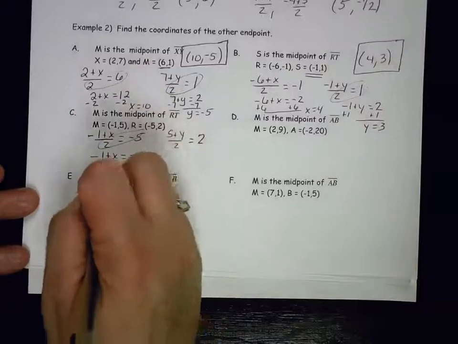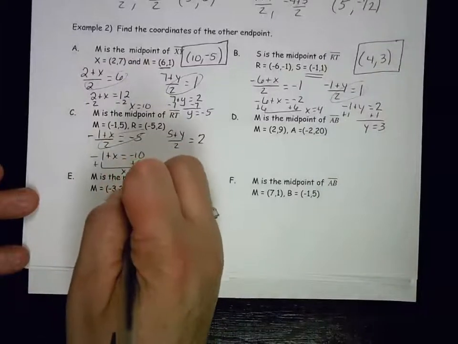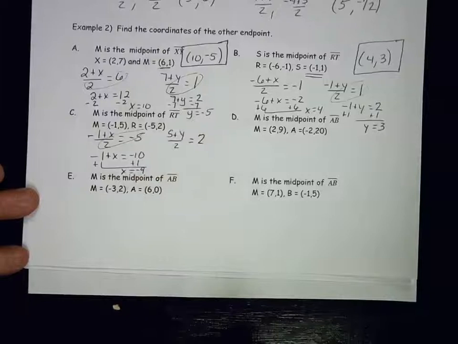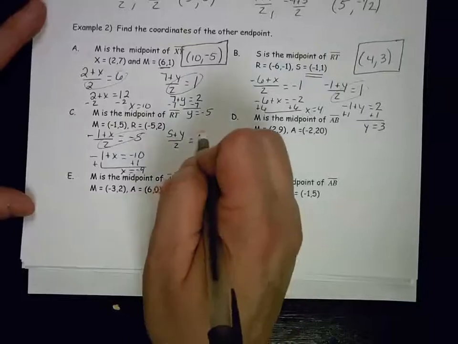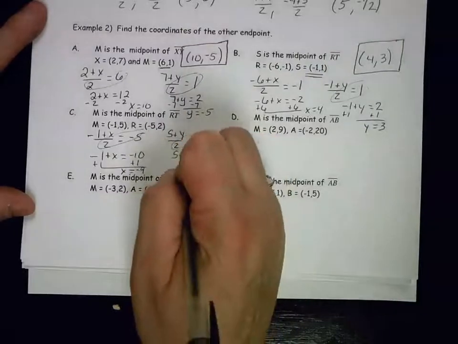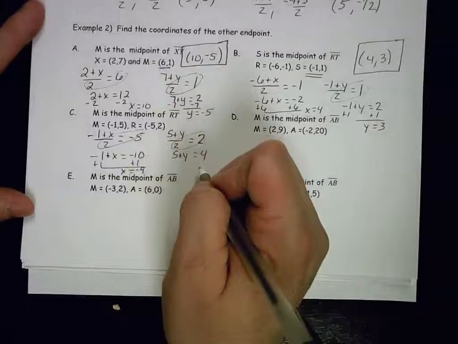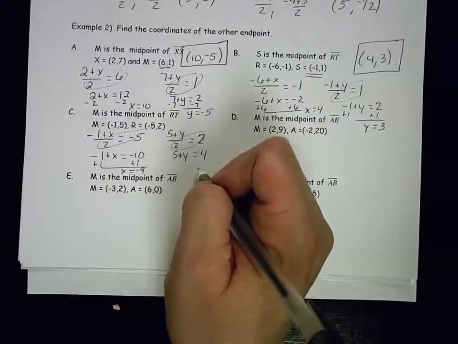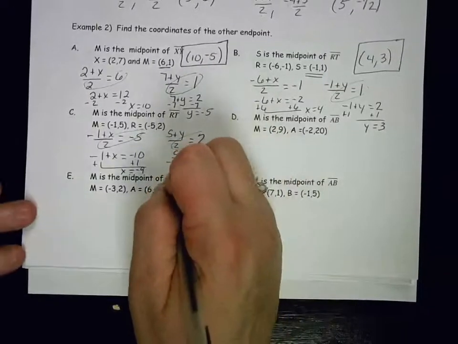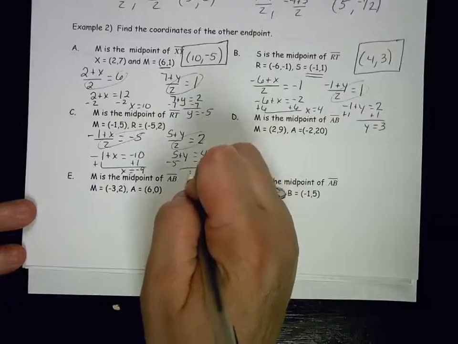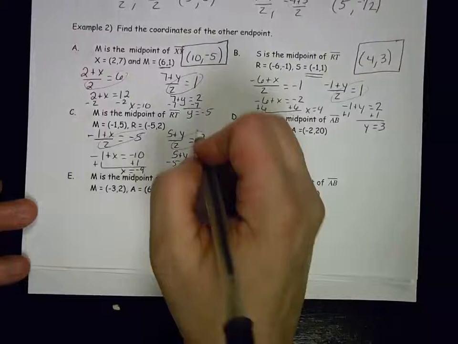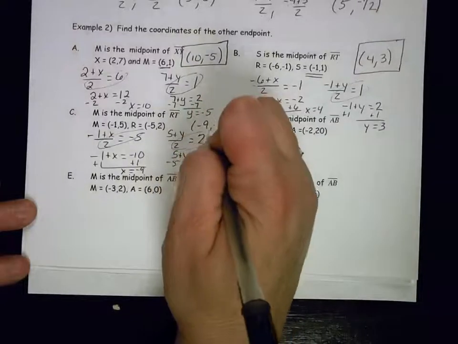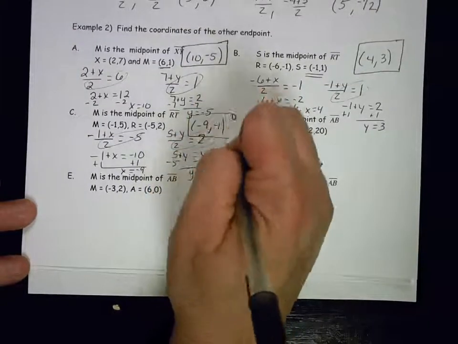Adding 1 to both sides, x equals negative 9. Cross multiplying here, 5 plus y equals 4. Subtracting 5 from both sides, y equals negative 1. And so we end up with our ordered pair of negative 9, negative 1.